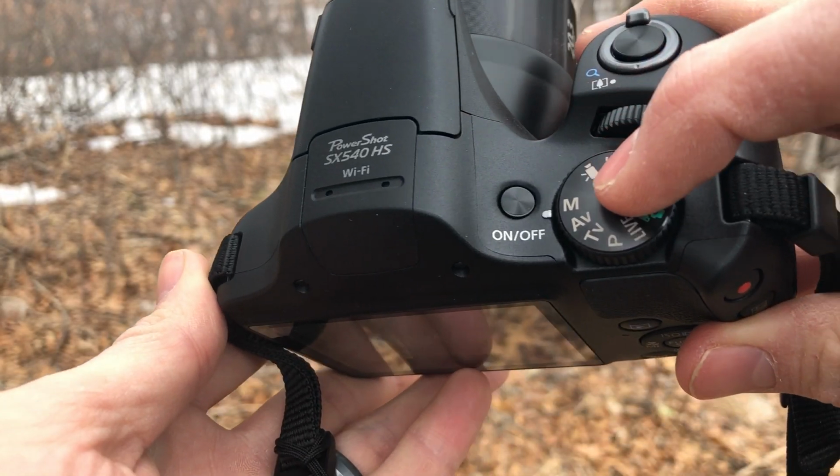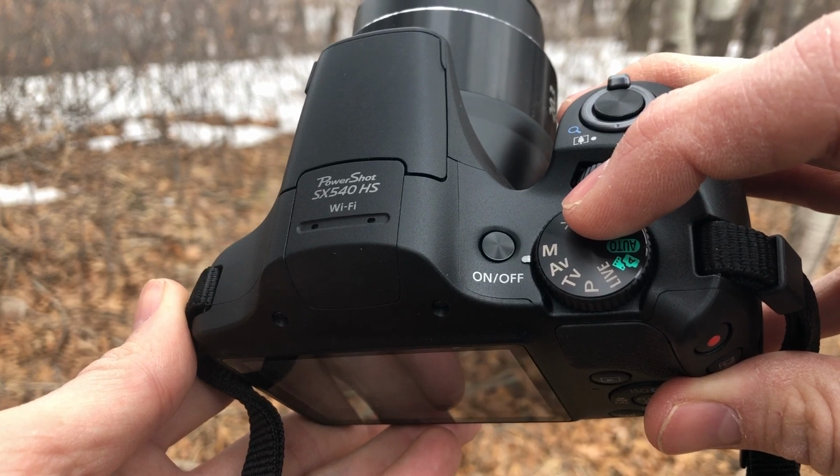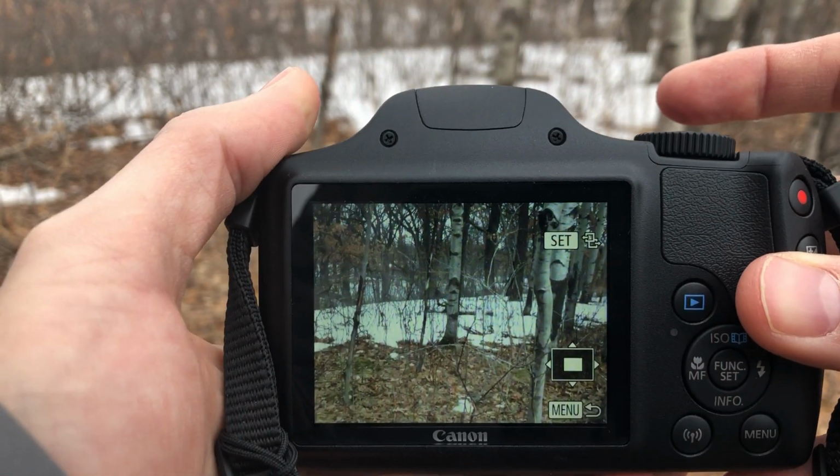But again, manual mode, full control of the picture. But it does take a little bit longer for you to set up your shots. So it's just something to keep in mind there.